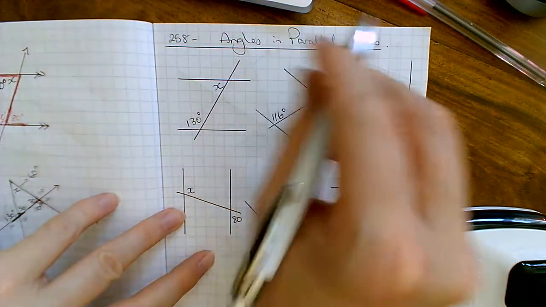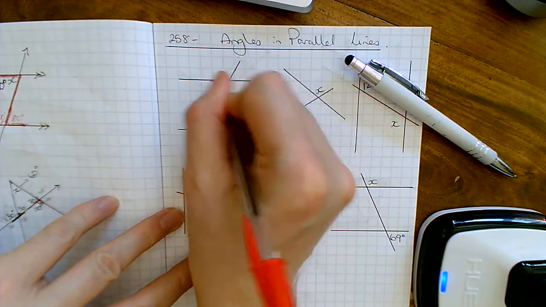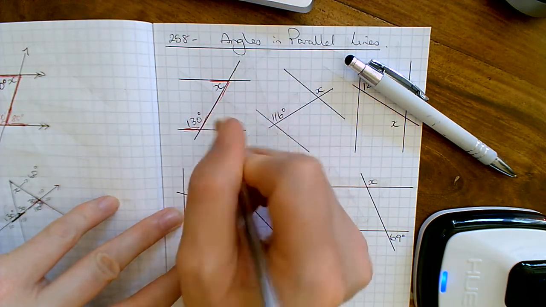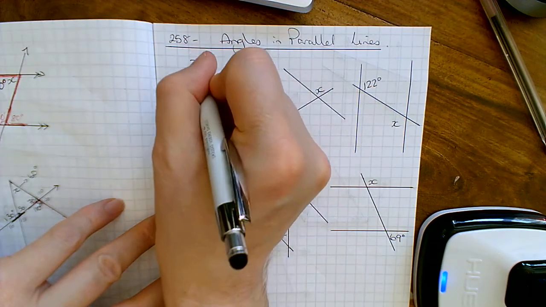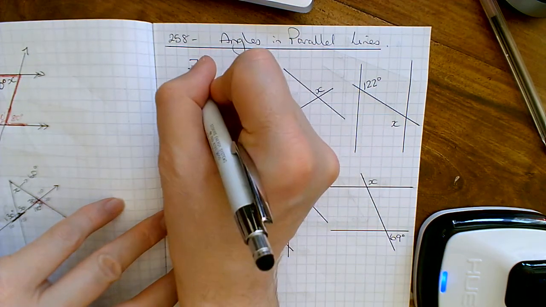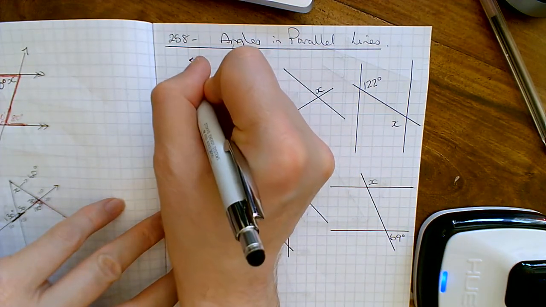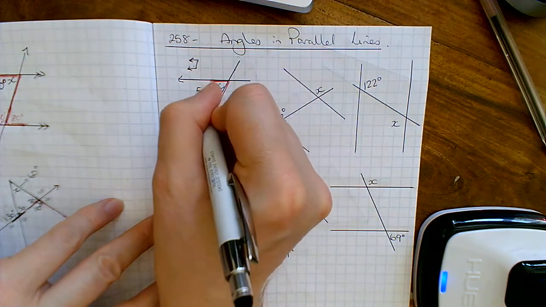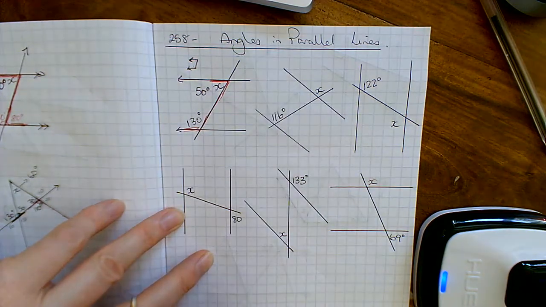First rule is this one, where we highlight this angle and then we can come down here and highlight this angle. We can join these together and these make a C shape. It's a backwards C shape, and they're called co-interior angles. Co-interior angles add to 180. So this angle up here must be 50 degrees because these two have to add to 180.